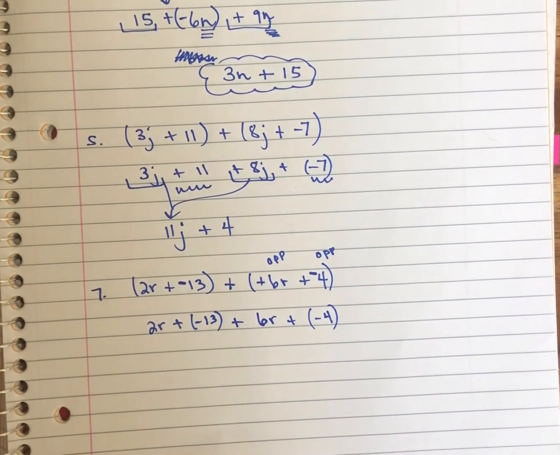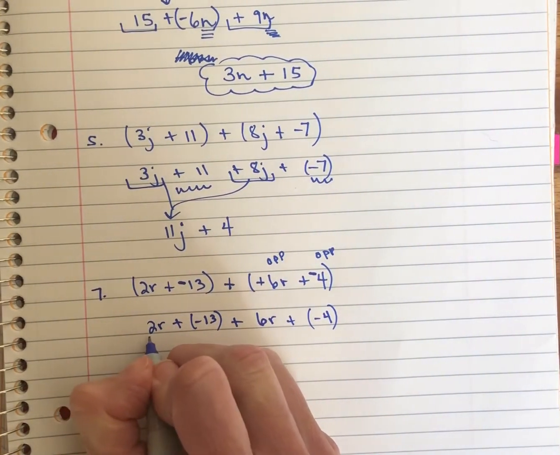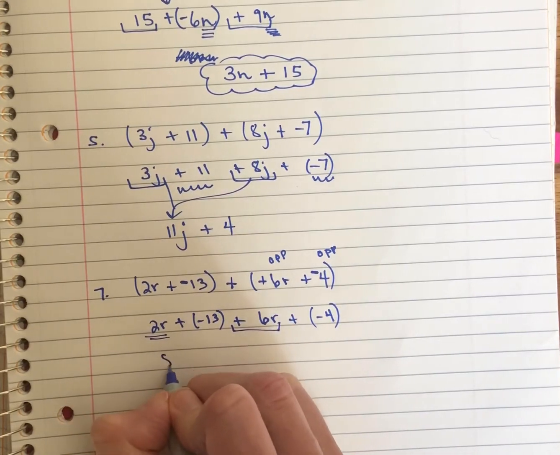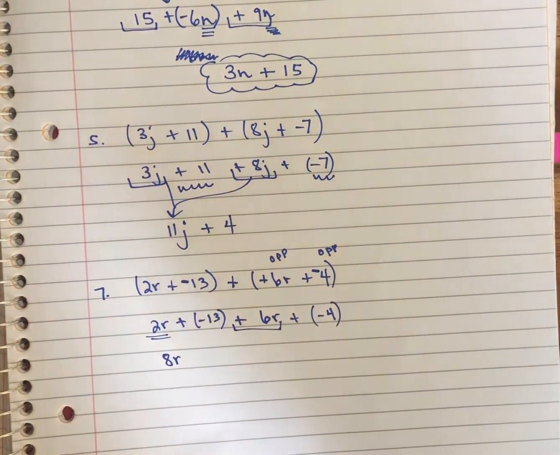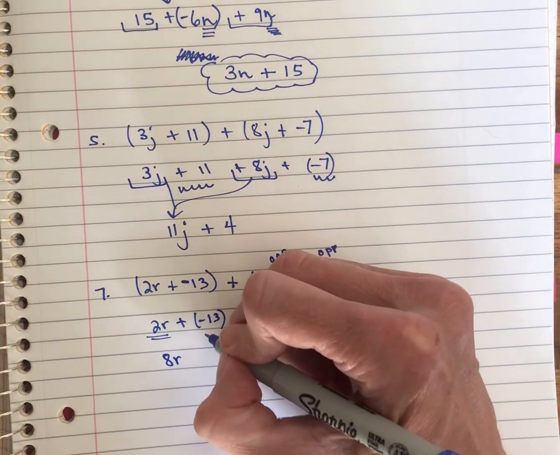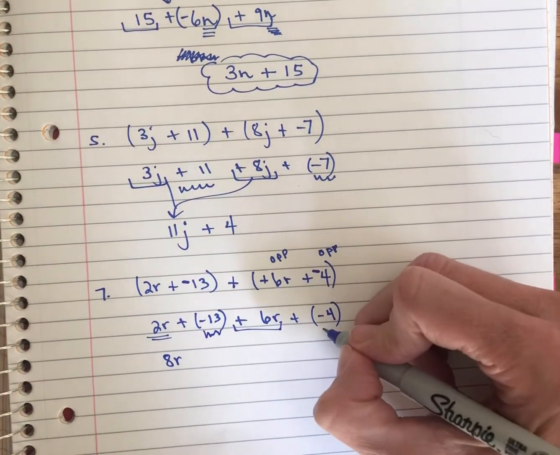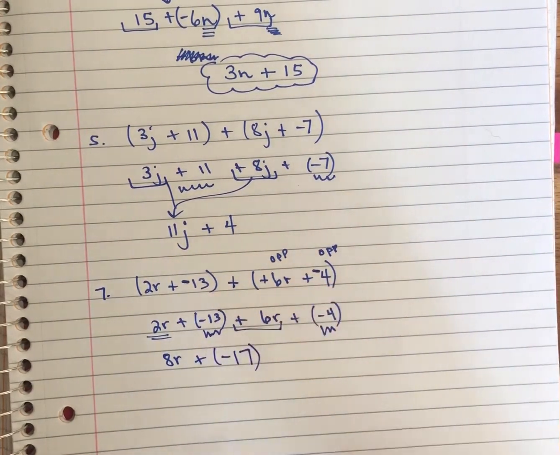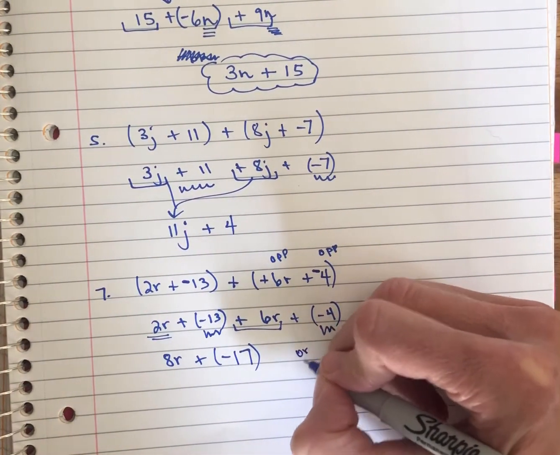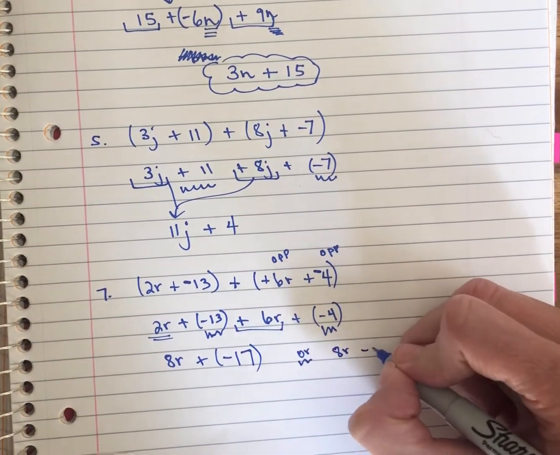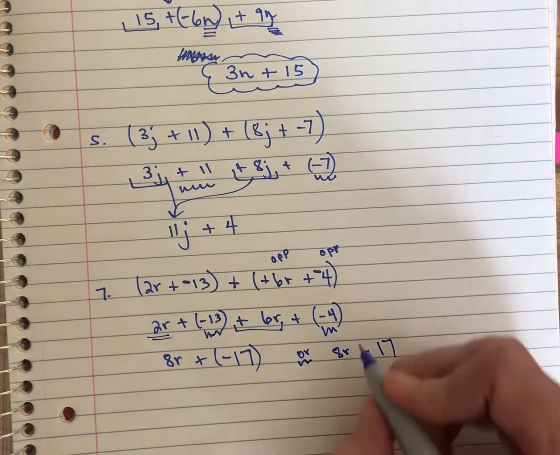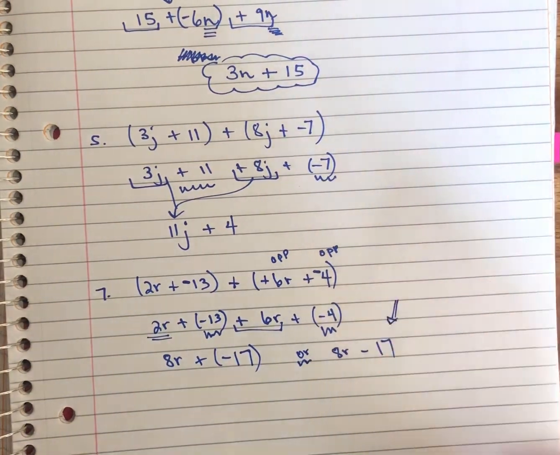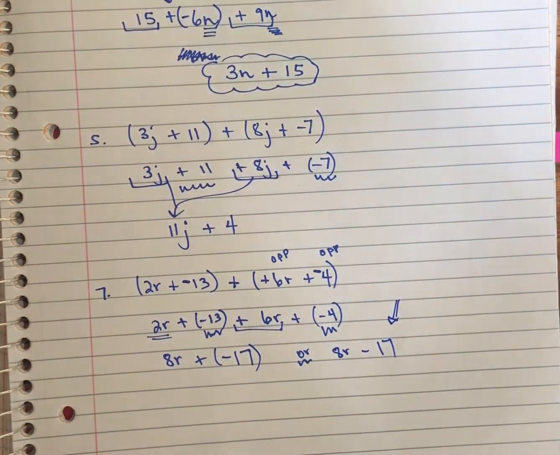So then let's look for our like terms. I have 2r, I have 6r, so I have a total of 8r. Then let's look at our constants. I owe 13, I owe 4, which means I owe a total of 17. Probably you will see it written as 8r minus 17. Same thing, no big deal. Subtracting is the same as adding the opposite. This is how it's typically written. This is not wrong.